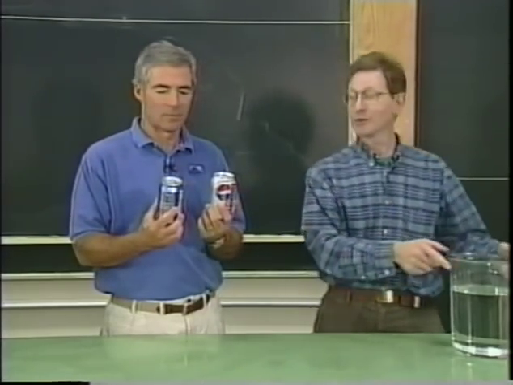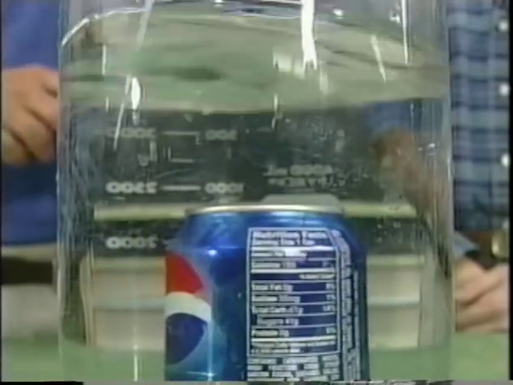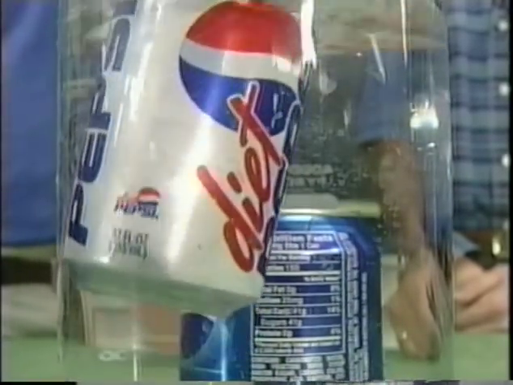What do you think will happen when we put those in water? Oh, you think there's a difference? Let's try it out. Here's the regular. That one sinks. And now the Diet. That guy floats. That's right.